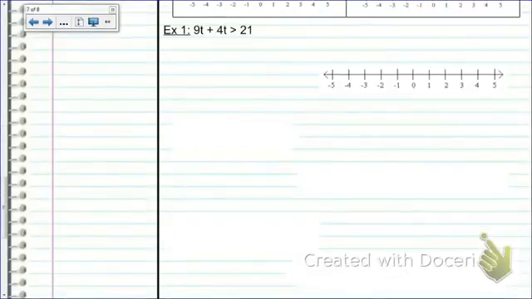So our first example, I have 9t plus 4t, and that's greater than 21. Now, remember, inequalities work exactly the same as equations. The only difference is that we can graph the solutions, and if there's a negative, we have to take the opposite of everything. So if this was a regular equation, what would you do first? Karina? Yeah, and that's called combining like terms.